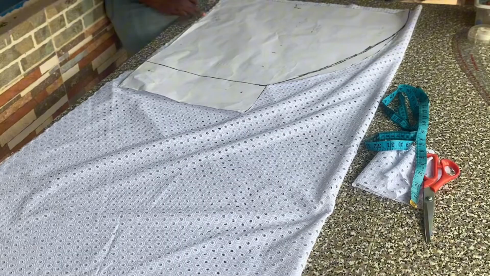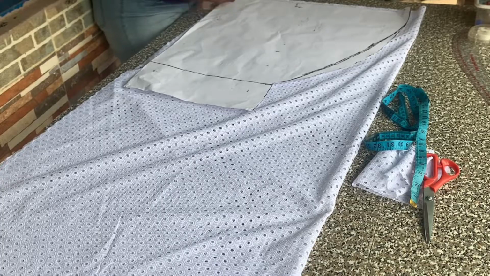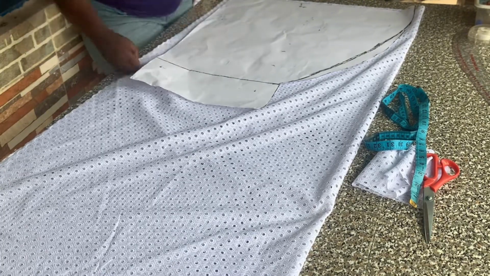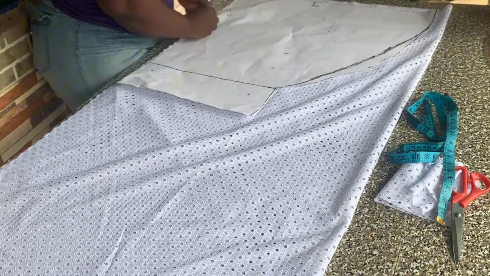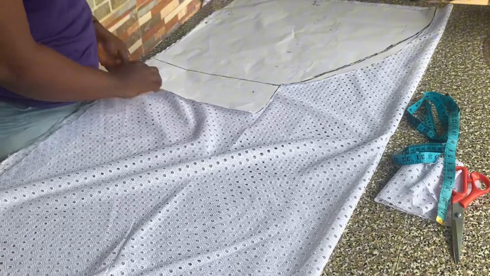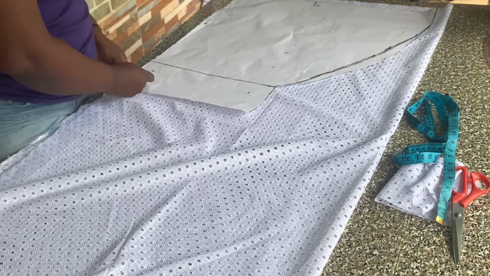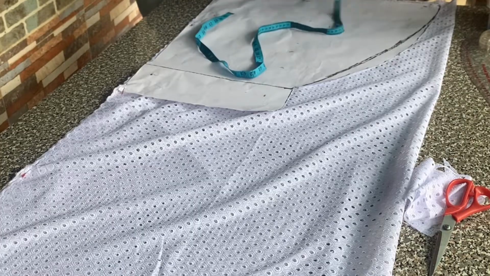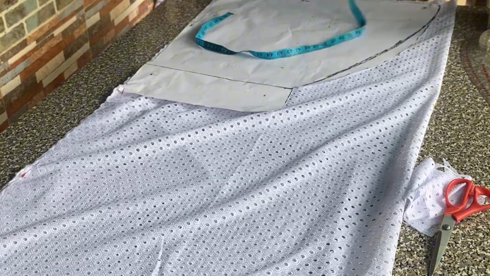Then for the main bodies now, I want the selvage to be at the midpoint, at the center of my front pattern. So all I'm going to do now is to pin down my paper directly on the selvage like that. I left 1/4 inch at the center before placing my paper there.